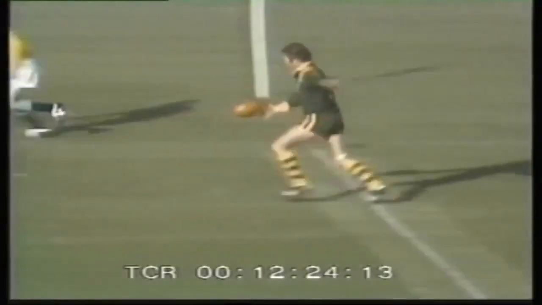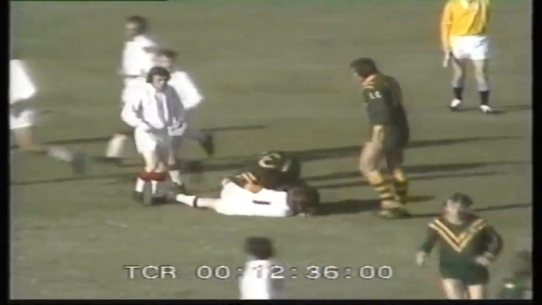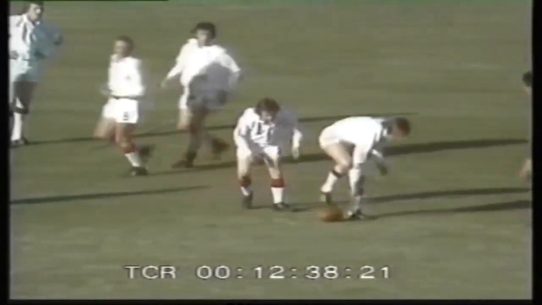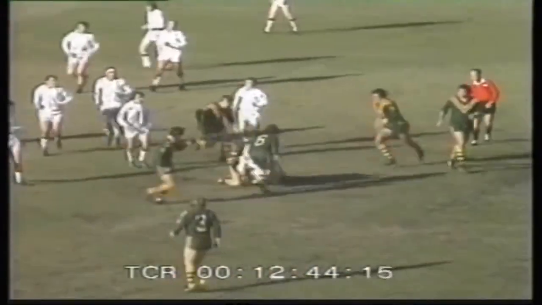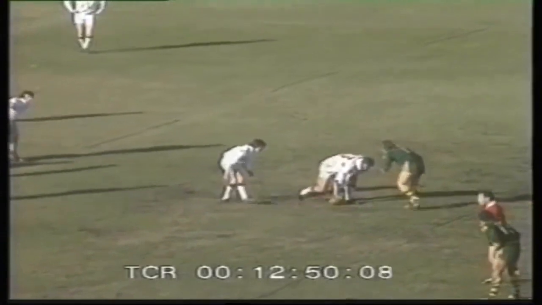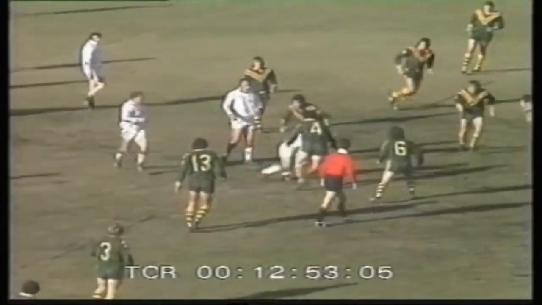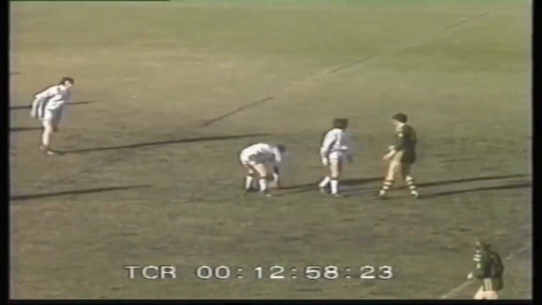Langlands for Australia. Bad bounce for Fairbairn, but he's recovered well. And the tackler is Randall. 14 metres on England's side of the halfway line. That's Coolman again. Coolman still about 13 or 14 metres in England's half. Nash. Cronin the tackler, just short of the halfway line. Morgan. Right on halfway in the fourth tackle.